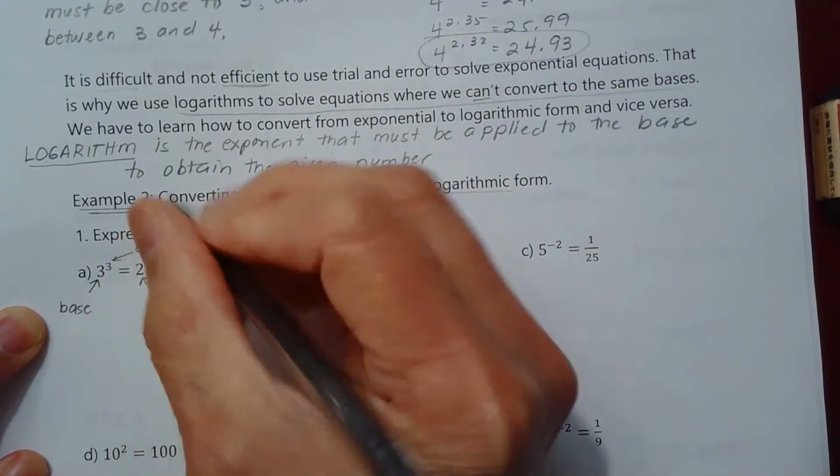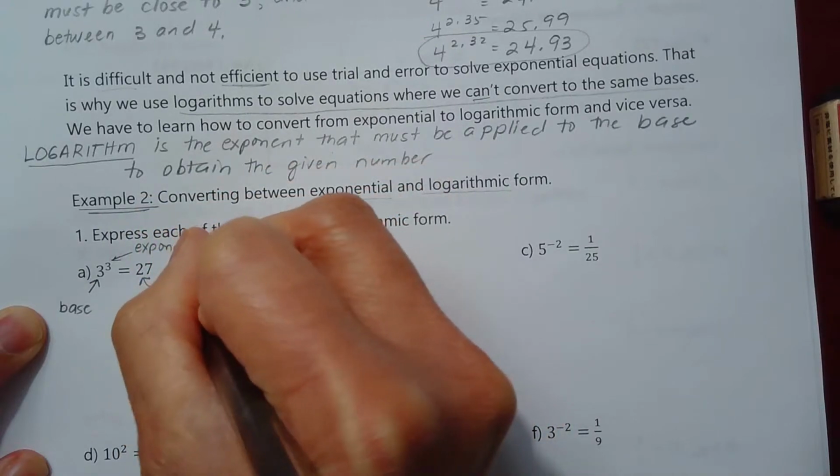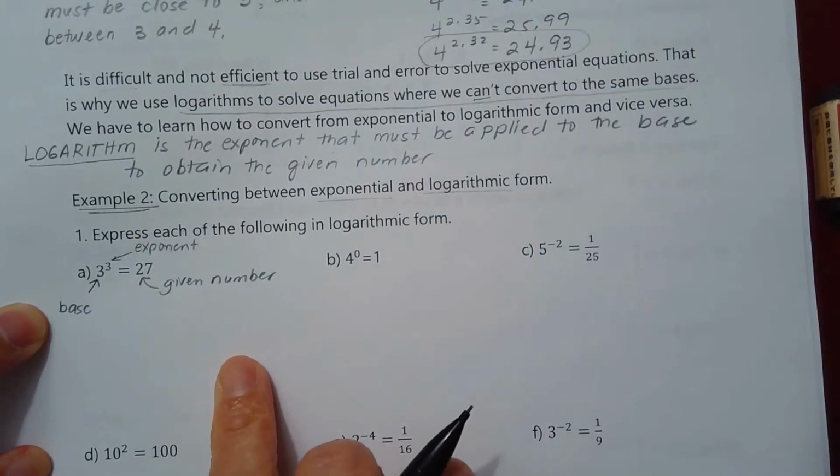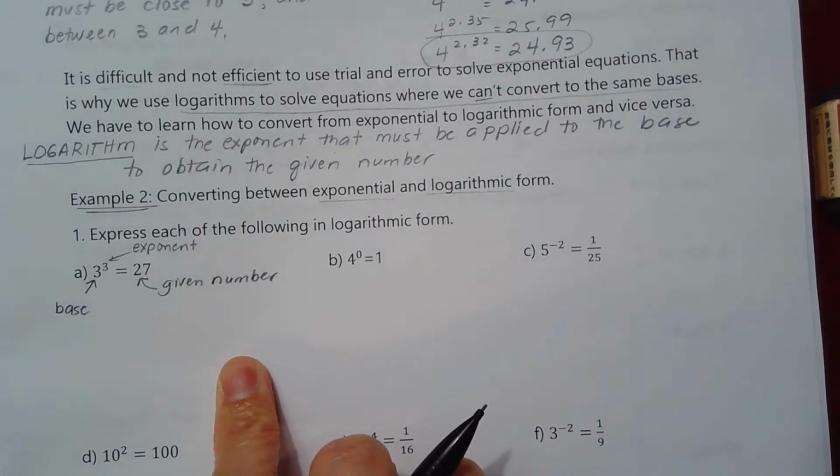The given number. So what we're going to do is write down the logarithm.